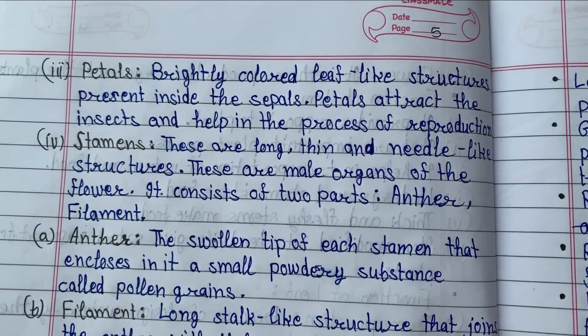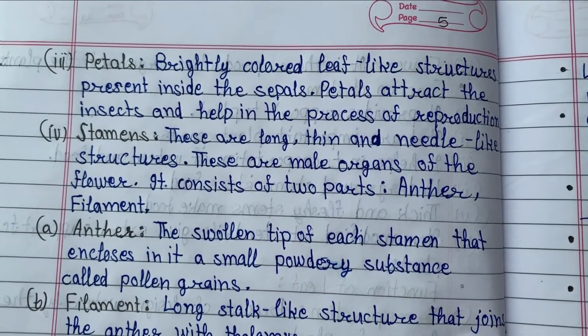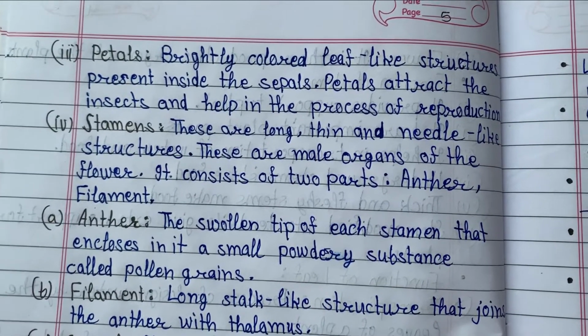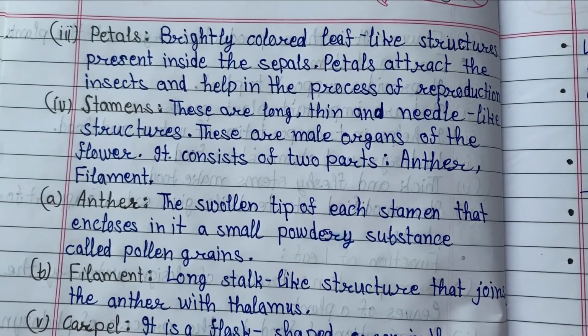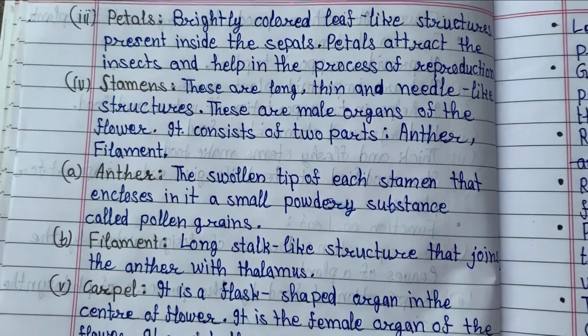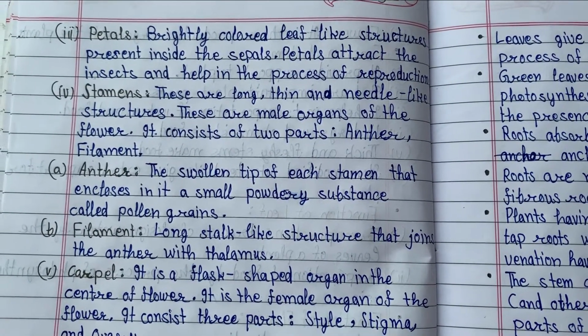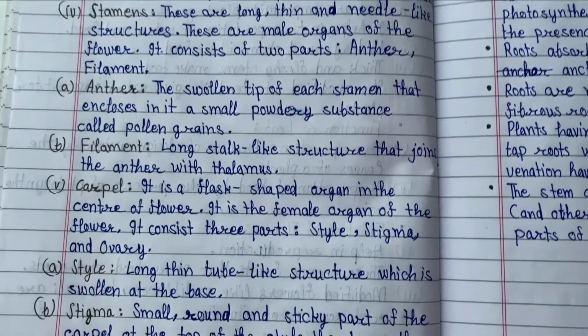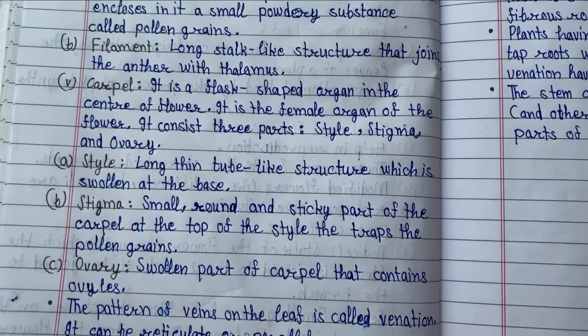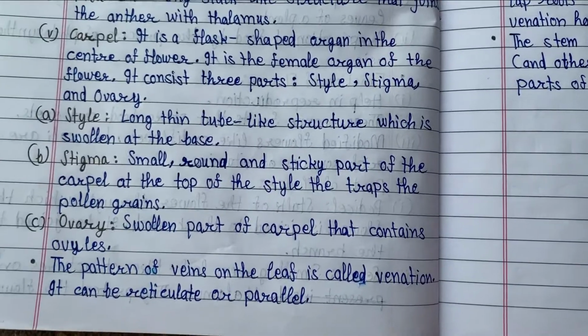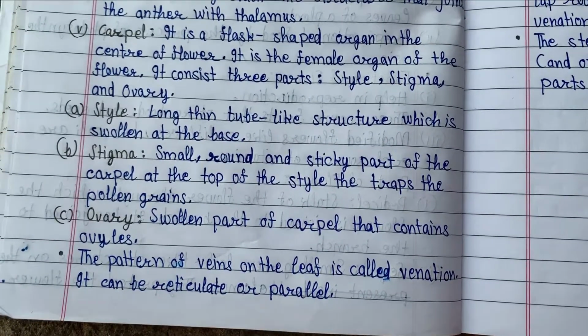Then we have petals. Petals are the bright colored leaf-like structures that make the flower. We have stamens, anther, filament, carpel. You must have read about these in your classroom. Then we have style, stigma, ovary. These all are the parts of the flower.